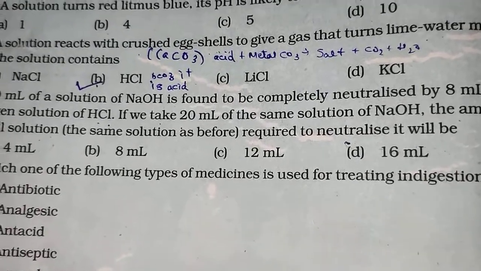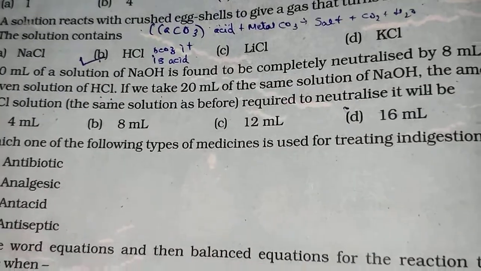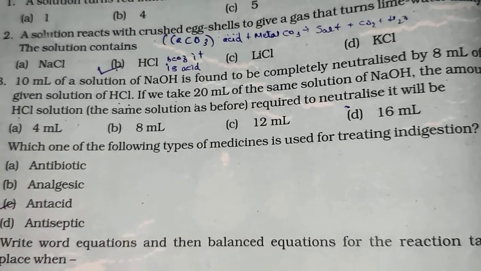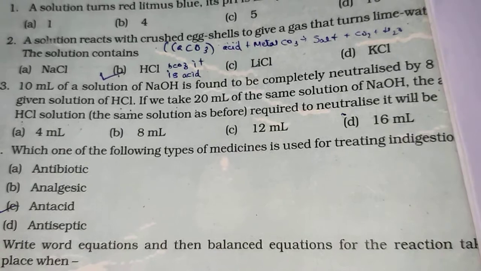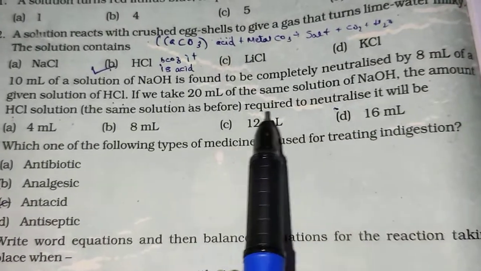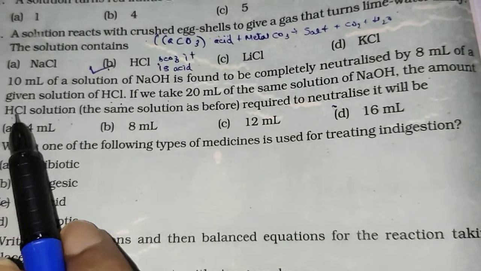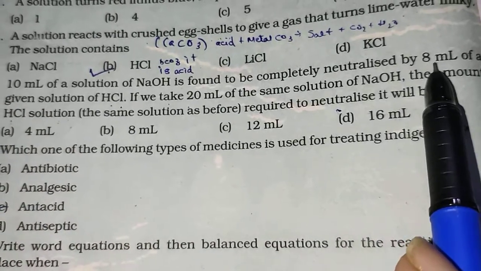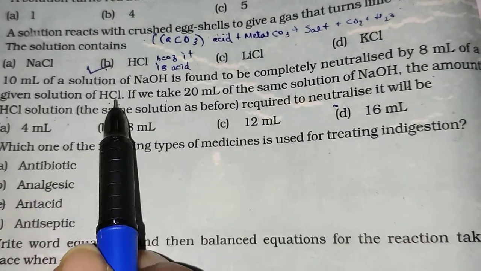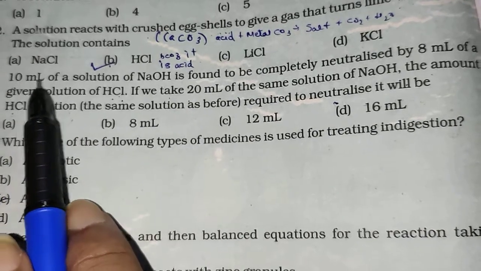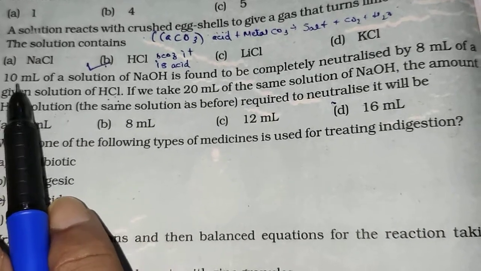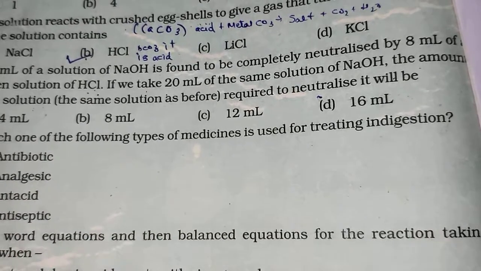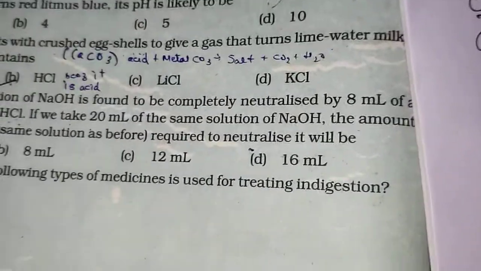If we do it by the unitary method, we will get the result. See, 10 ml required 8 ml of HCl.